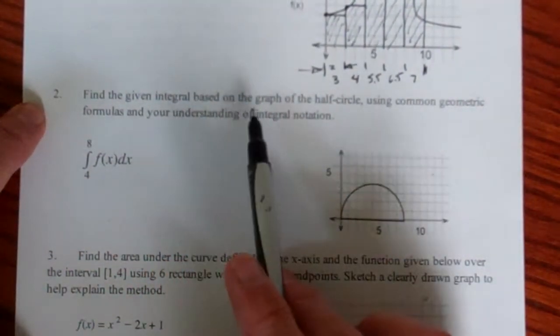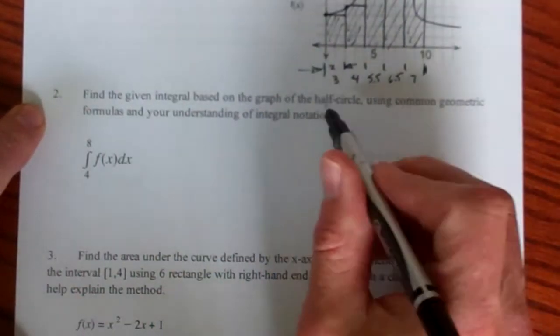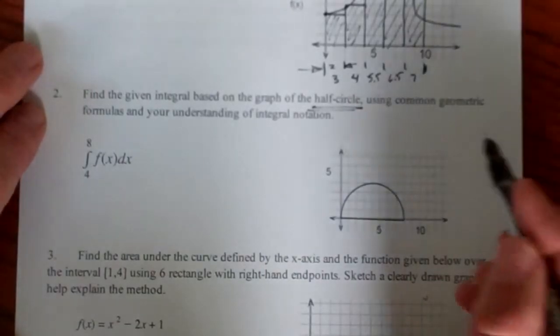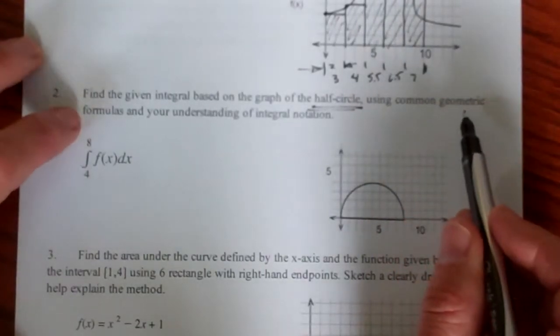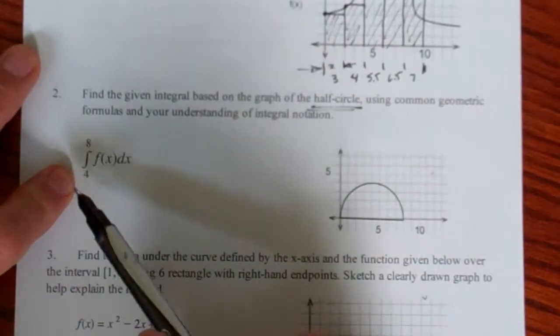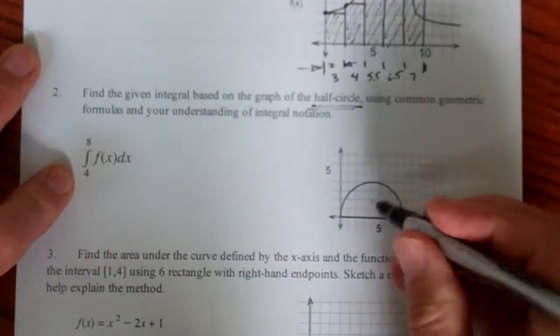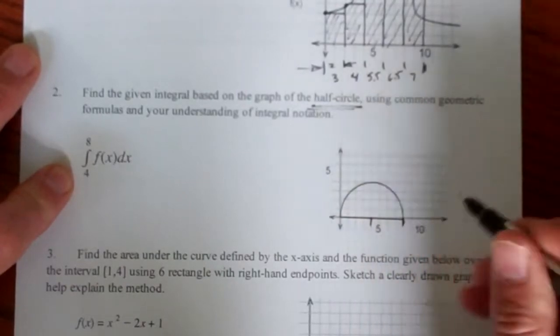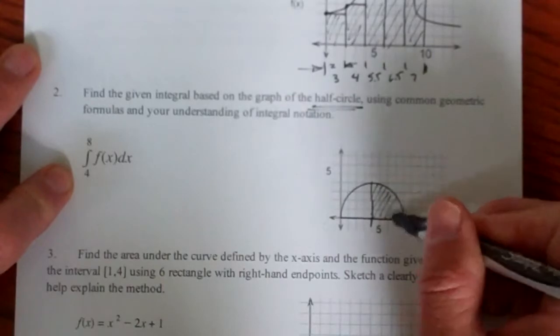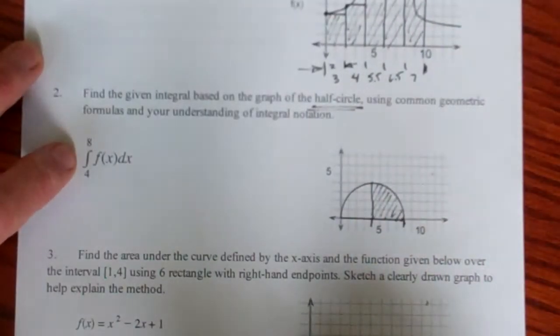Find the integral based on the graph of a half circle. You're being told this is a half circle. If you were not told that, it would be harder, using common geometric formulas and your understanding of what this is. Well, this is telling us to integrate from 4 to 8, so that's from right there to right there. So really, we're trying to find the area under the curve. That's all that notation is telling us.